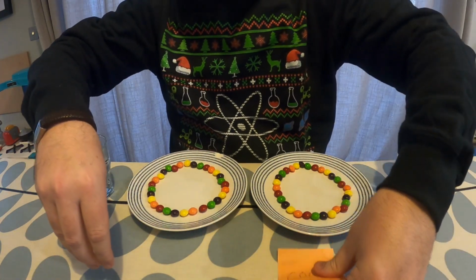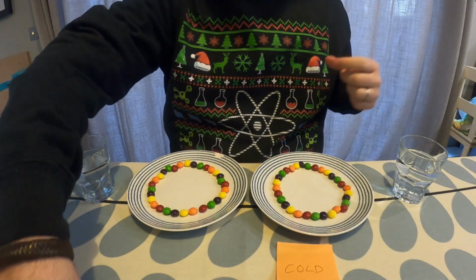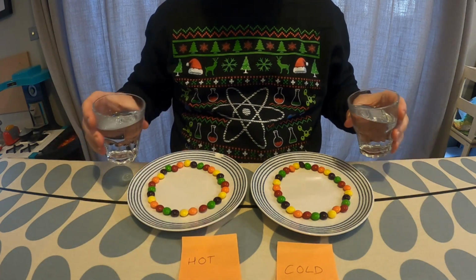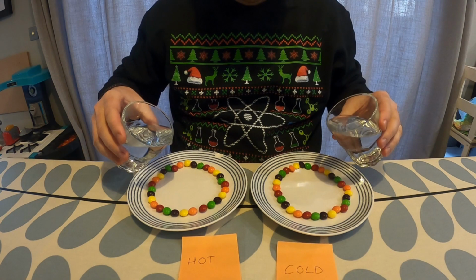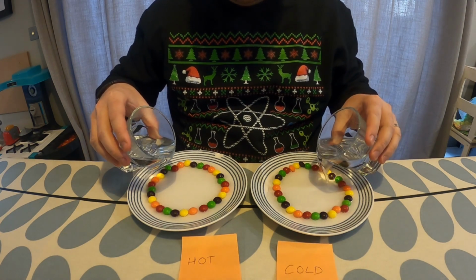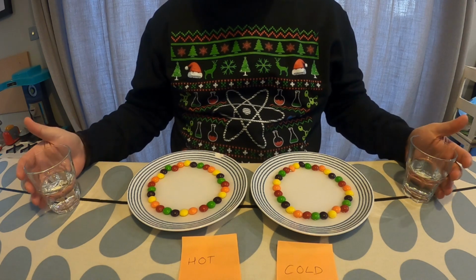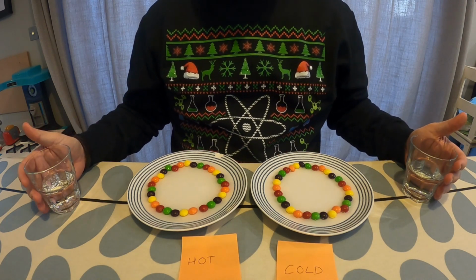I'm going to use post-it notes again to label the plates, with the plate on my left being cold water and the plate on my right being hot water. Then I'm going to pour cold water onto the plate on the left and hot water onto the plate on the right at the same time, and watch to see which one has the fastest reaction dissolving the Skittles.